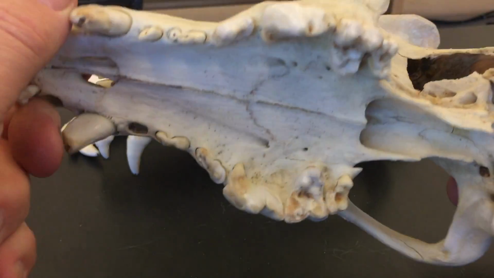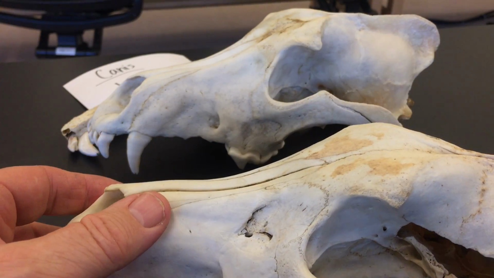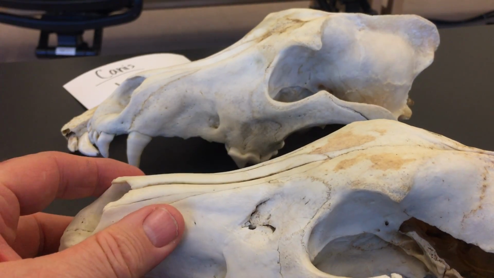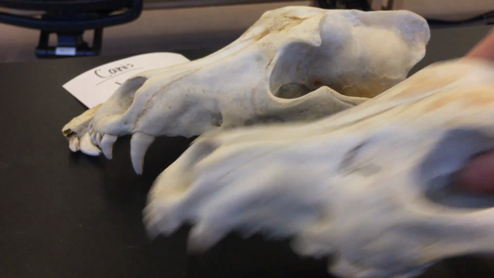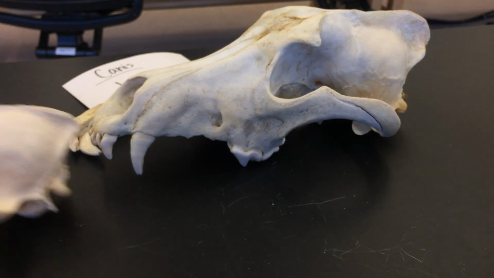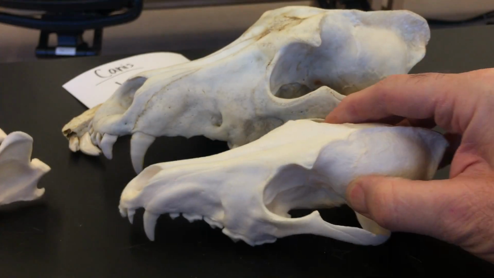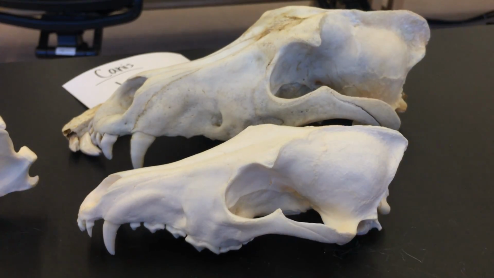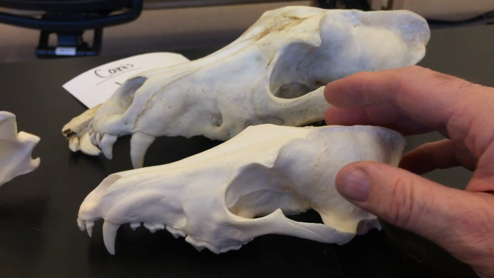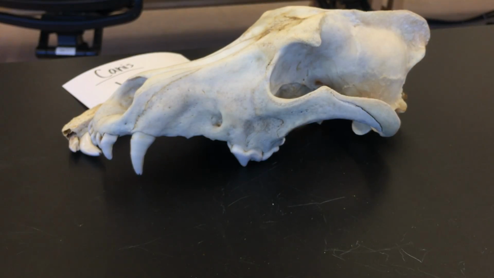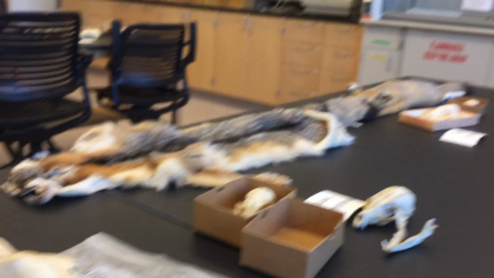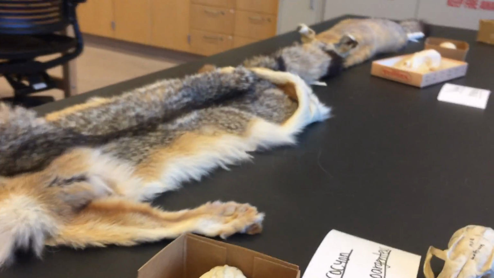I don't know anything about its sex or anything, but in any case, let's put the wolf and the coyote skull side by side, and you just see the difference. Wolf skull is so much bigger. Okay, now I'm gonna bring this coyote skull down the bench here so you can look at some other specimens we have here.